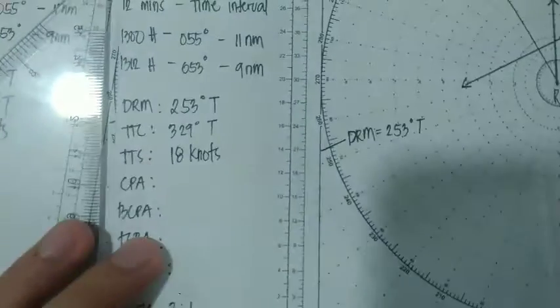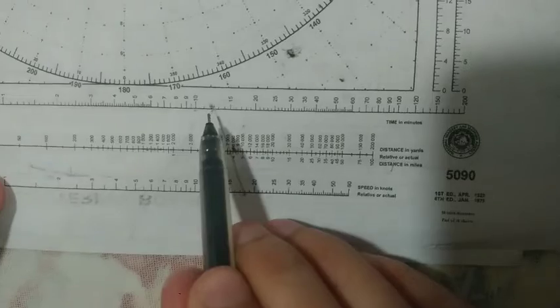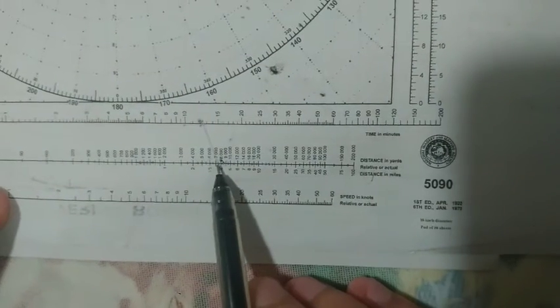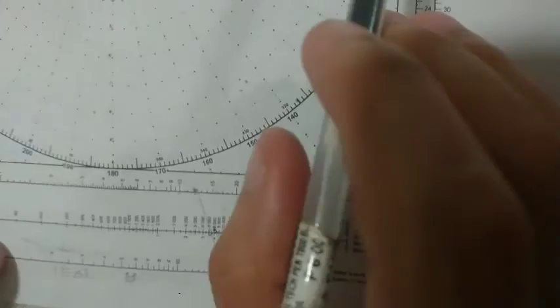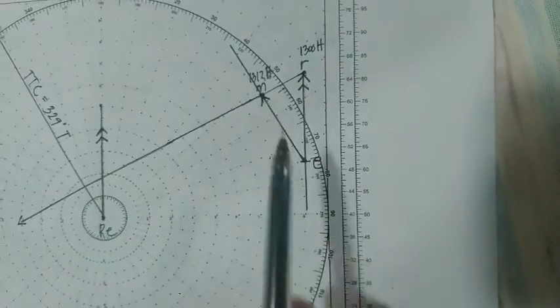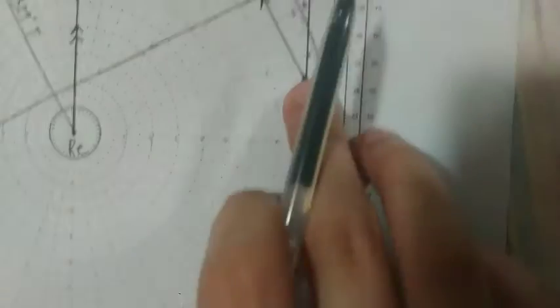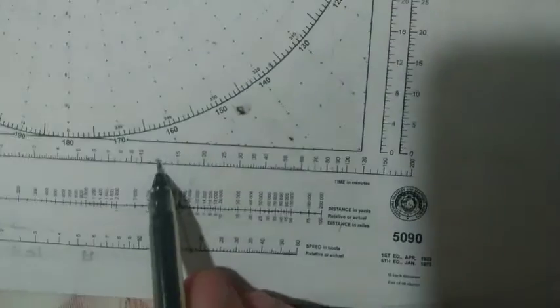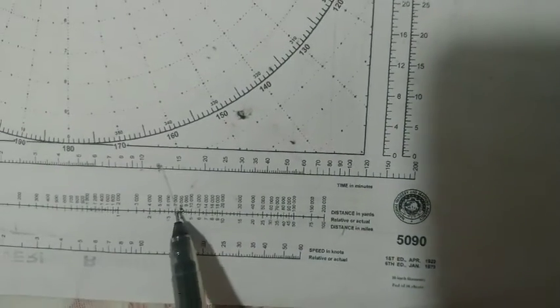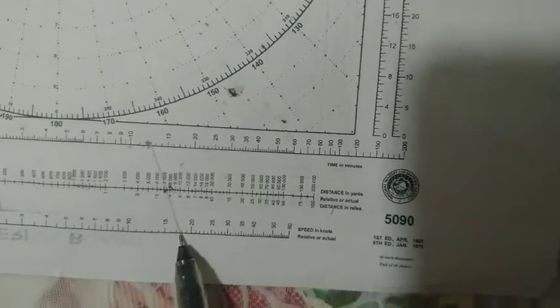18 knots ang imong TTS, kay di ba 12 minutes ni, 12 minutes. Ang 3.6 kinaaman diri, ang 3.6 mao ang measurement sa imong E to M. Again, ang 3.6 measurement sa E to M. So 12 minutes gi-align ang 3.6, ang naigo is 18 knots.